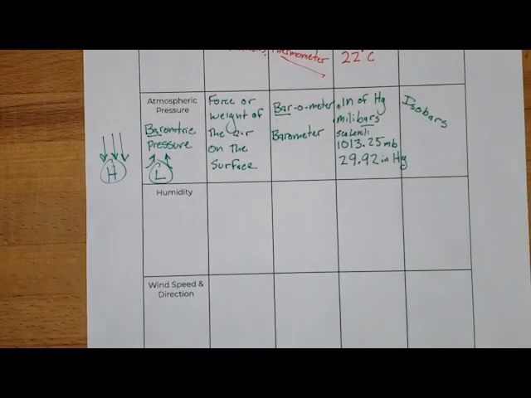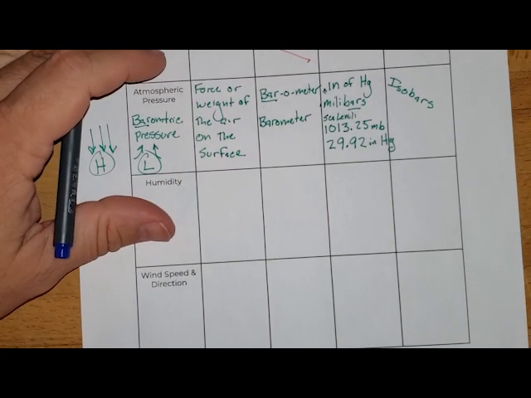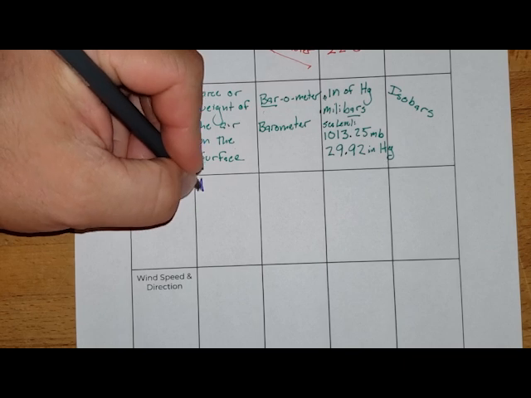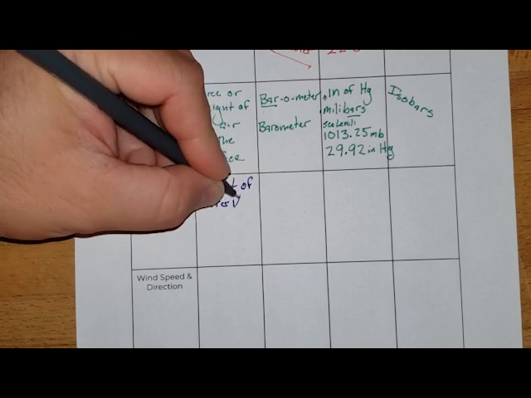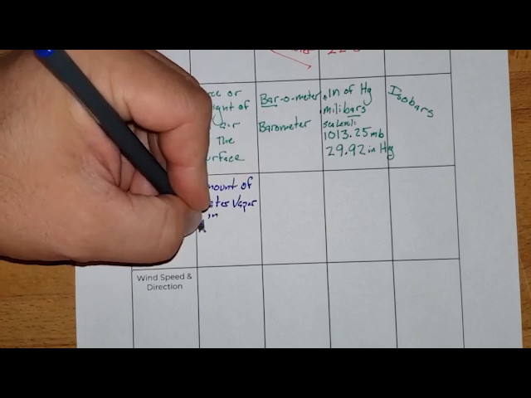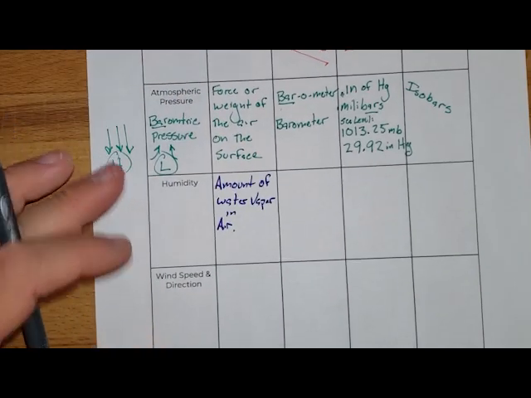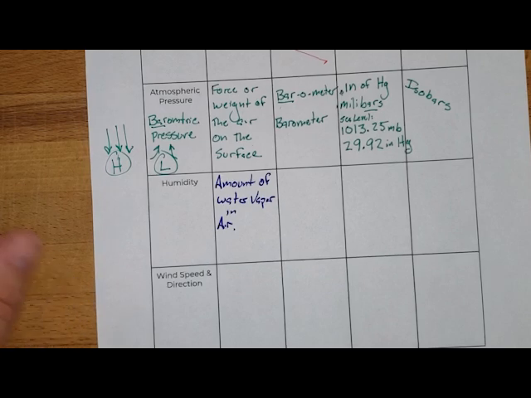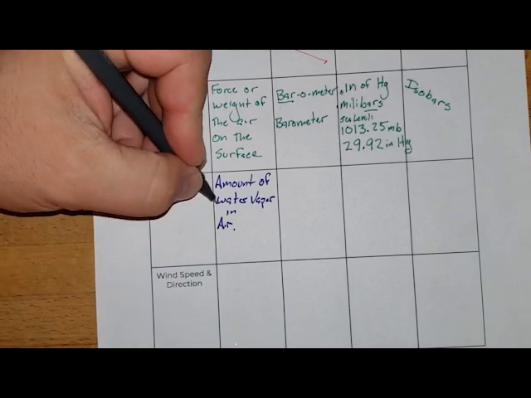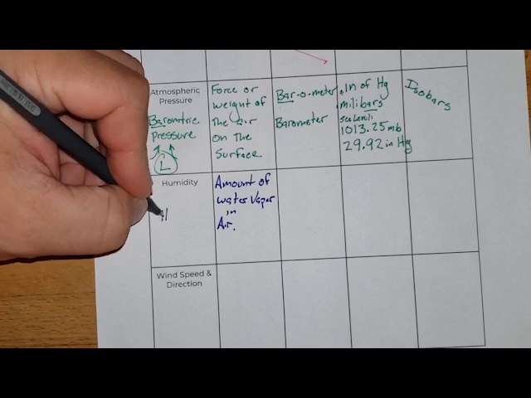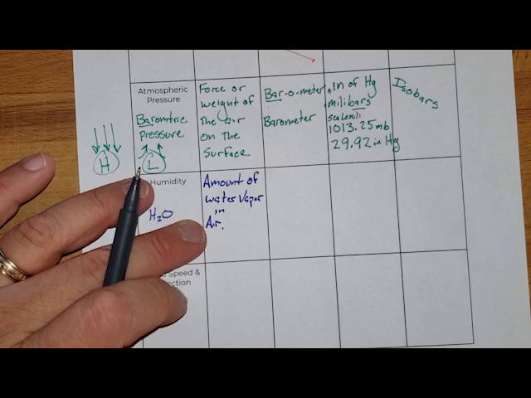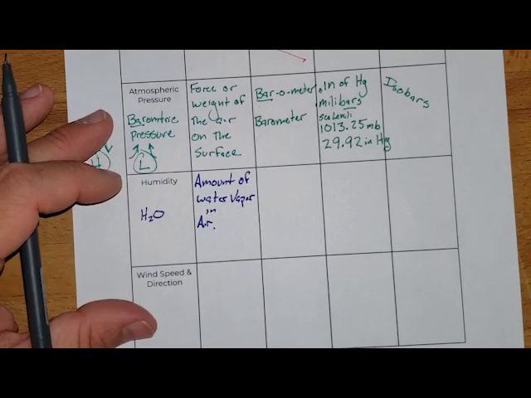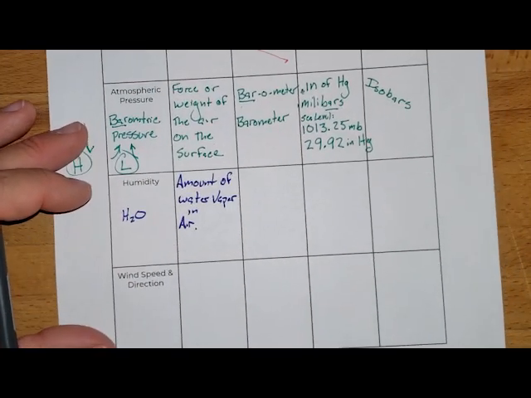Cool. Let's take a look at our humidity. Humidity is actually measuring the amount of water vapor that is in the air. If you remember, water is found in 3 different phases. It can be a solid, it can be a liquid, and it can be a gas. This water vapor is going to be gas. So I'm going to put a little H2O. All right, the amount of water vapor that is in the air. Okay. And it's usually going to be given as a percentage. We'll talk about that over here with our unit of measurement.